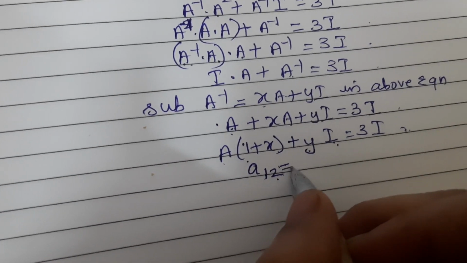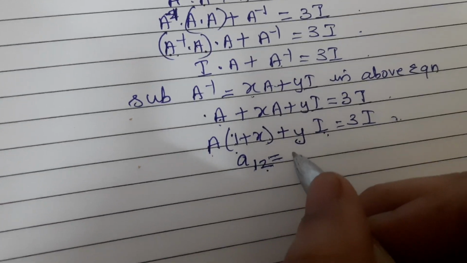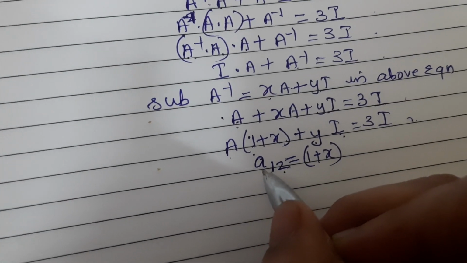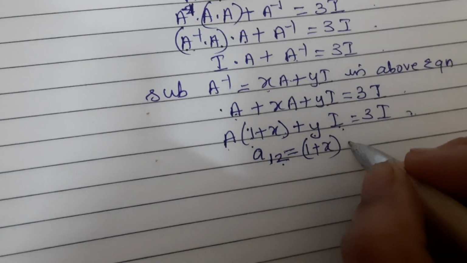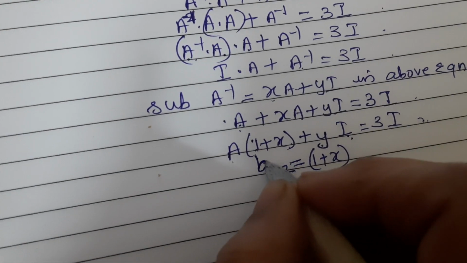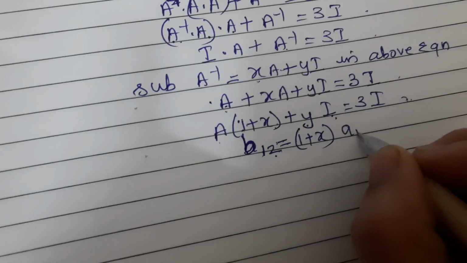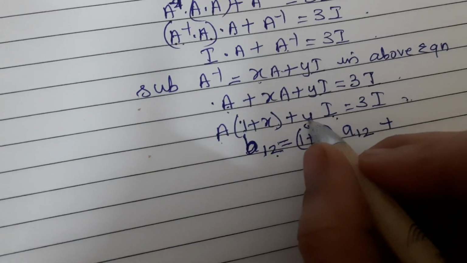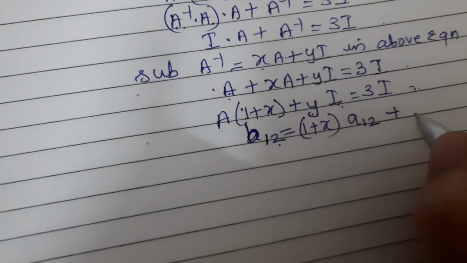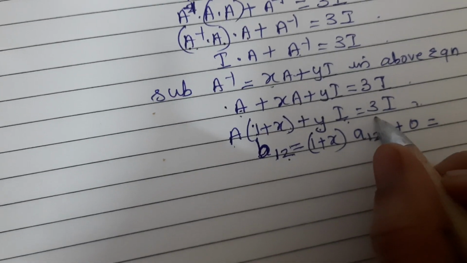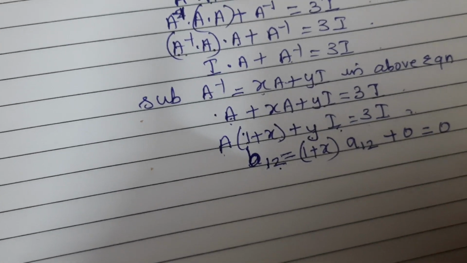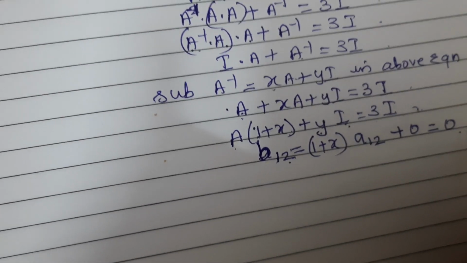So this will become (1 plus x) into some element of A, let us take it as a12, plus y into the element of I. What is the element in first row second column of I? That is 0, plus 0 equal to 0 again on the right side, because the identity matrix's first row, second column element is 0.